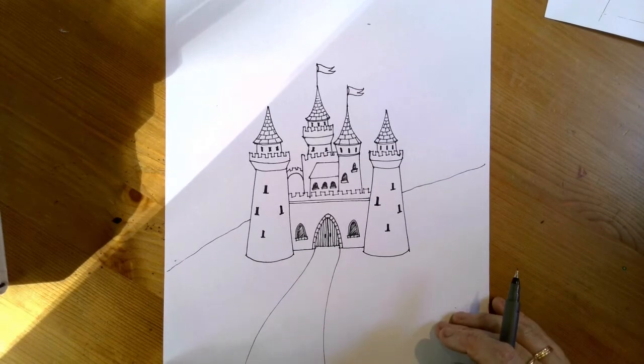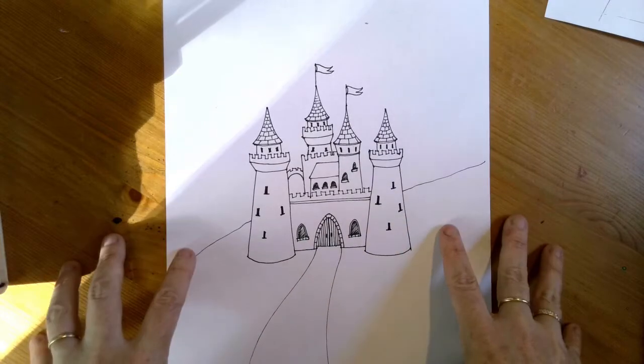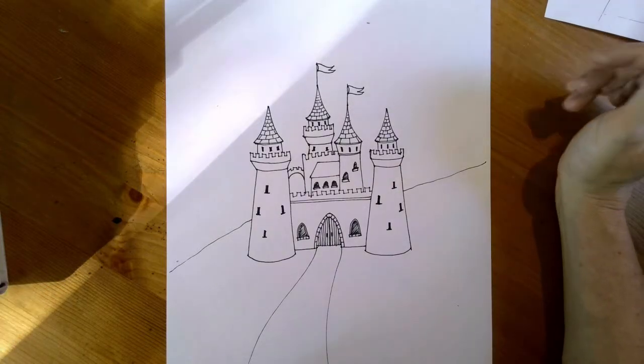Okay, I'm going to do one more castle. If you want to sit tight, you're welcome to. Otherwise, I know you have your windows to add, coloring to do. Your castle might be by the ocean. It might have a dragon. You know, so many fun things you can do with these. So sit tight with me if you want to draw some more.